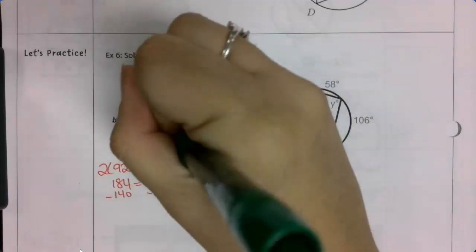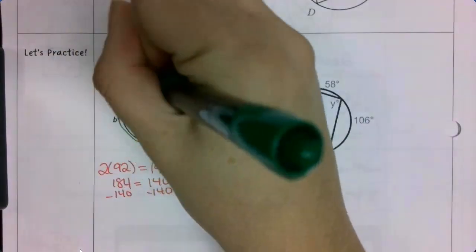Then I want to match up the C to this arc right here.